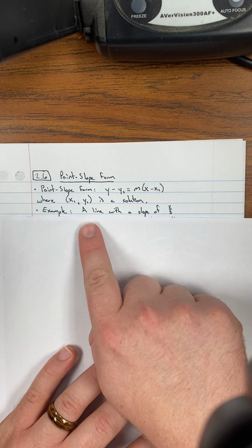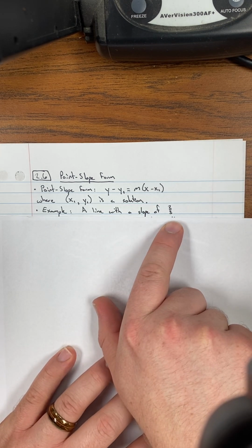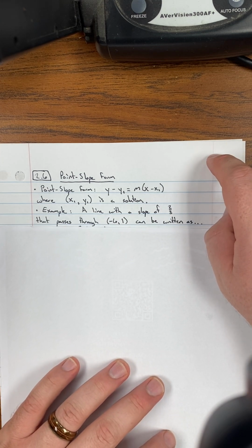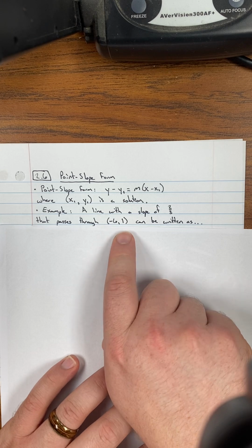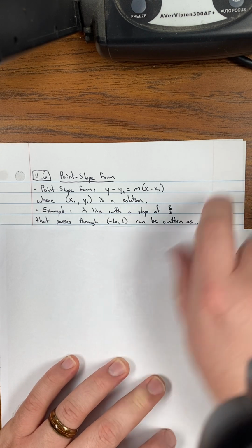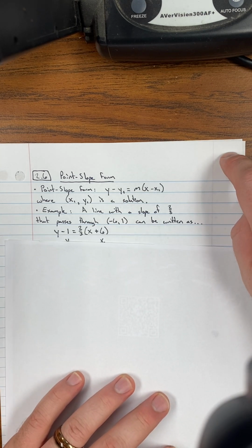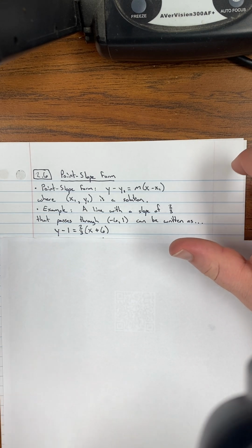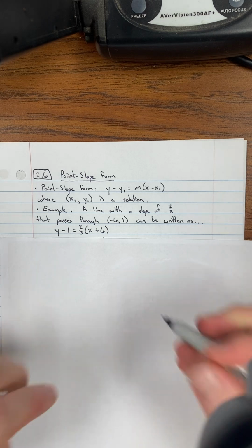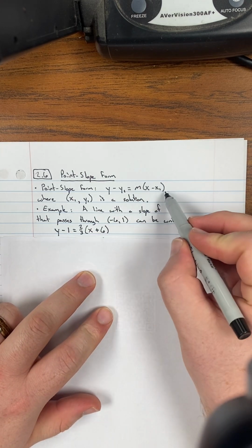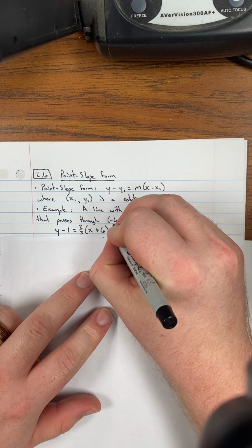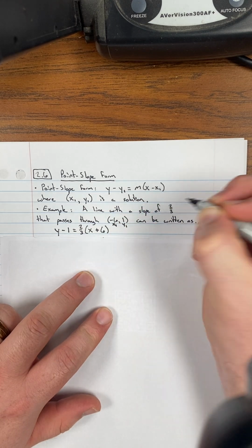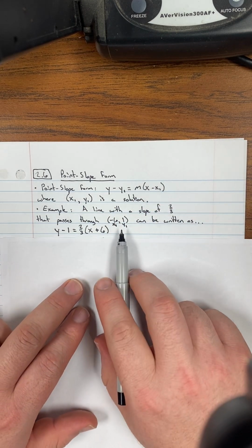Let's say that we have a line with a slope of 2/3 and that it passes through the point -6, 1. So interpreting this from point slope form, this is my x1, y1, so I just plug these in here.